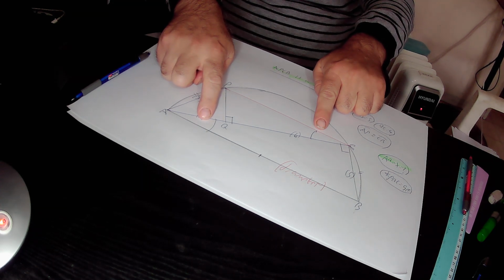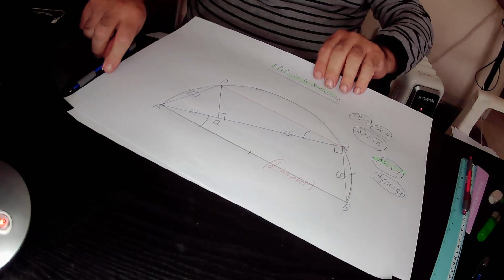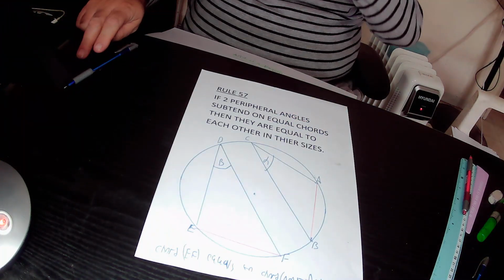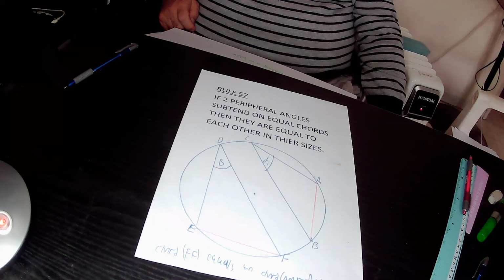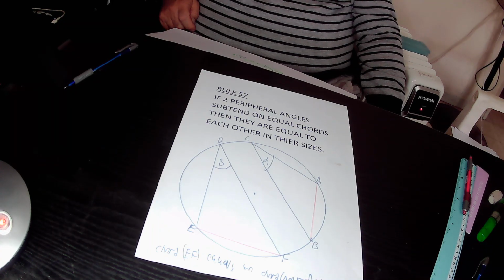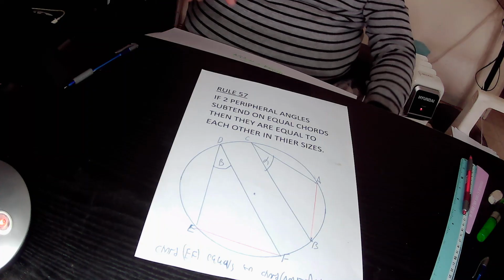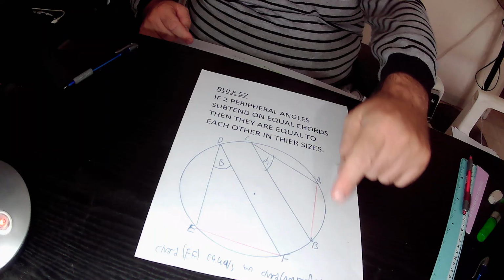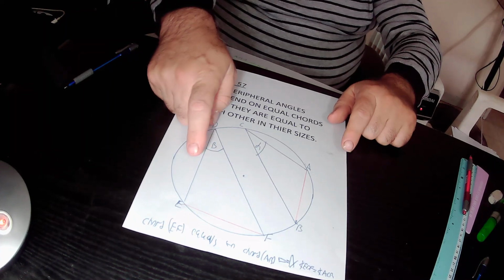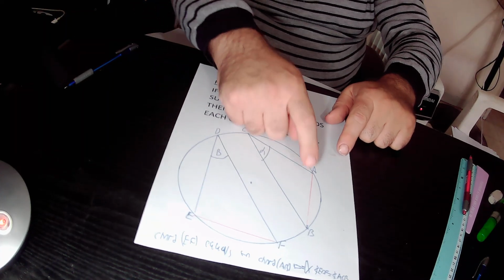So let me repeat quickly Rule 57. According to Rule 57, if two triangles subtend on equal chords, then they are equal to each other in their sizes. So in the drawing, we have a circle. This is chord AB, which is equal to chord EF in its length. Again, AB equals EF.